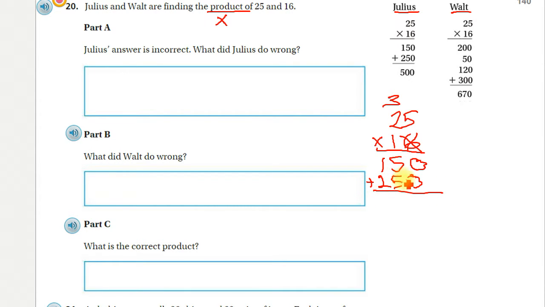I got to add my partial products. 0 plus 0 is 0. 5 plus 5 is 10. Carry my 1. 1 plus 1 is 2. Plus 2 more would be 4. Uh-oh, look what Julius got. He got 500. So I know Julius is incorrect. Okay, Julius' answer is incorrect.